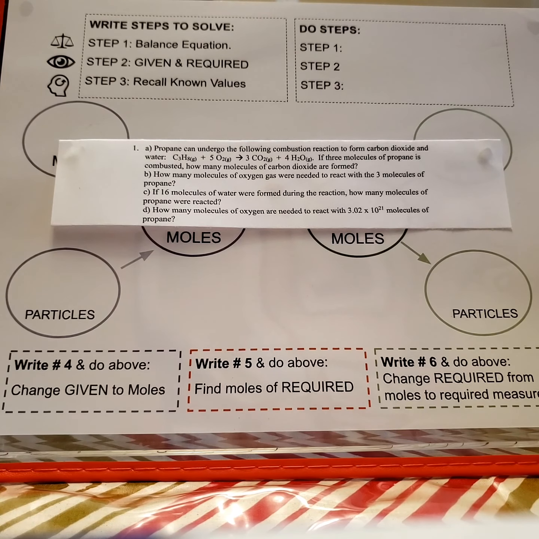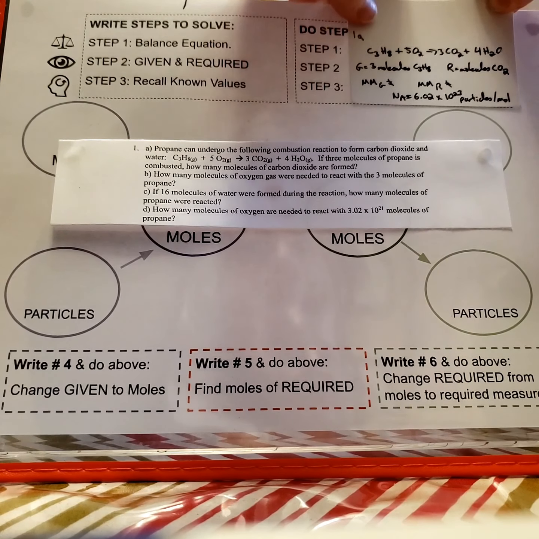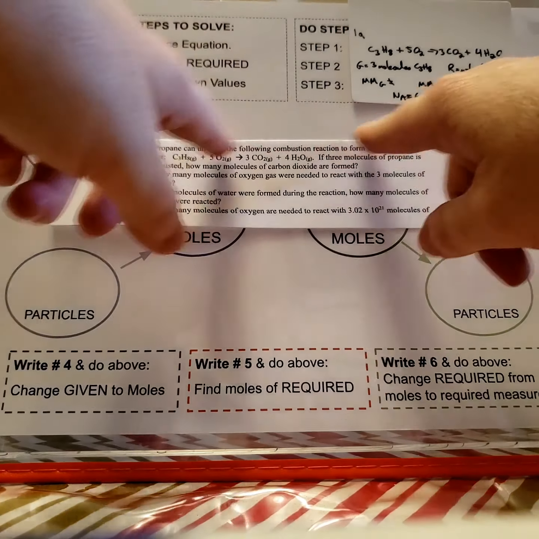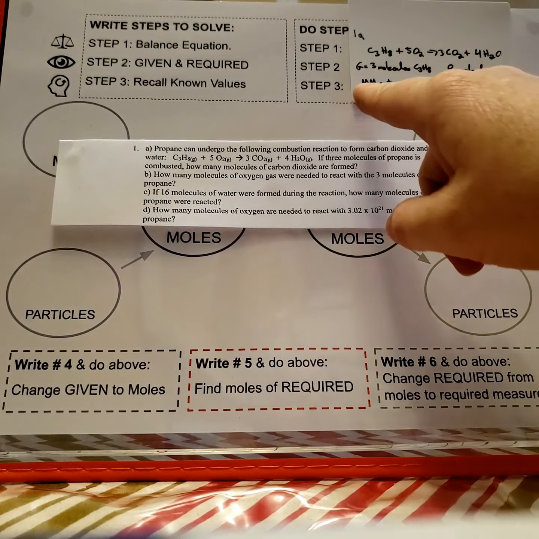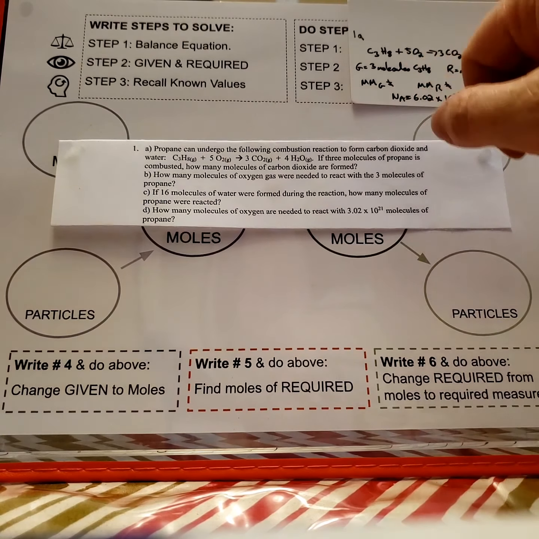So step 1, we already have our balanced chemical equation. You want to pull that out of the equation. You want to write it out so that you've got it separate from all the words. All right, and then take a look at your given. We've been given 3 molecules of propane, and what is required is our molecules of CO2. So what have we got?